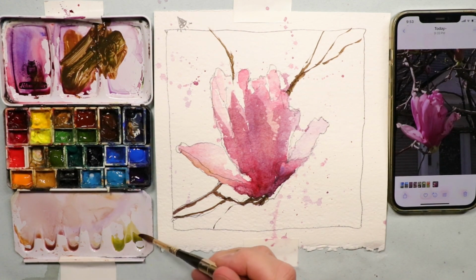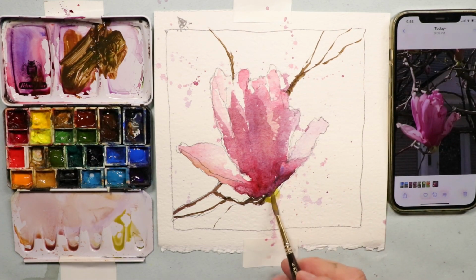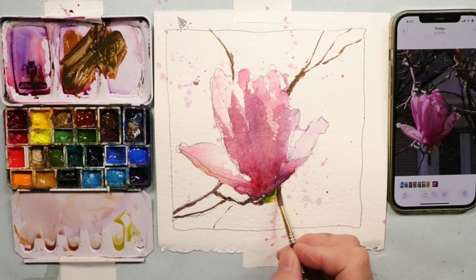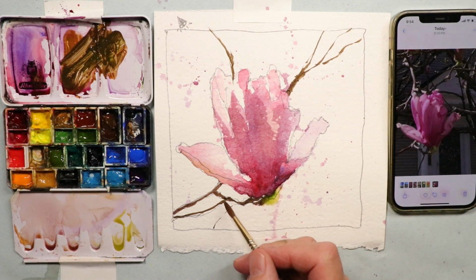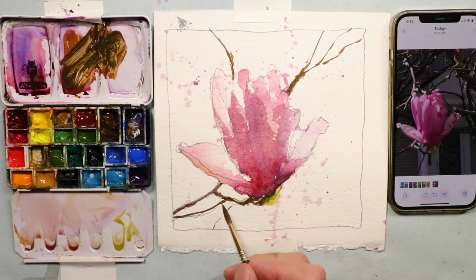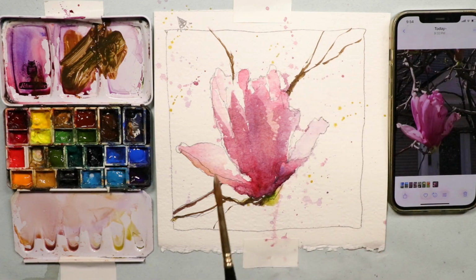Okay, then we're going to take some of that green that we mixed in yellow. And we're just going to put that under here like this. We're seeing that under here. Okay. That is it. So you can see just the last few little bits of touches of details to your flower painting here, and you're all set.